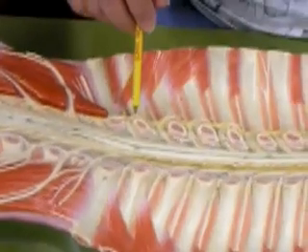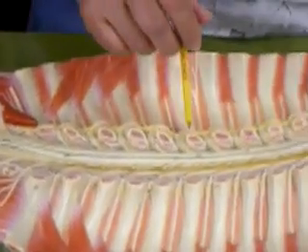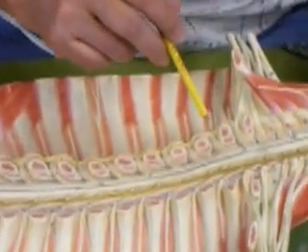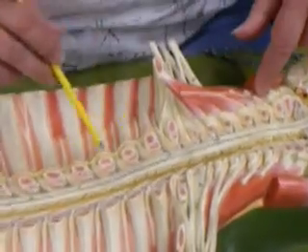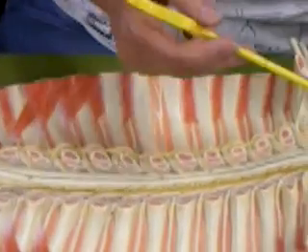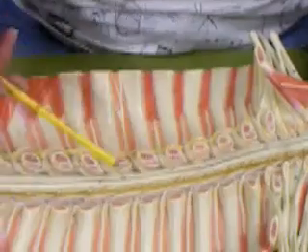Also in this model, you can see part of the sympathetic chain ganglia. It should extend up here. Okay, these are called the paravertebral ganglia. They're on either side of the cord. There's also prevertebral ganglia that are in front of the cord.